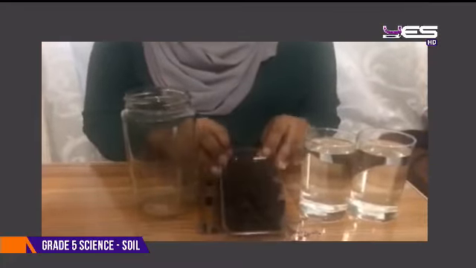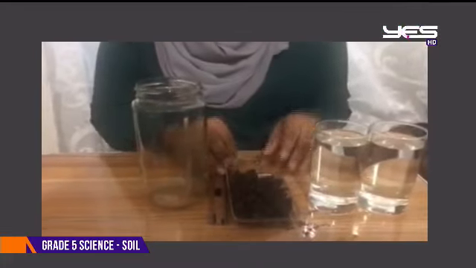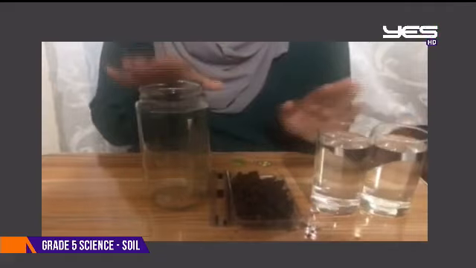Now we have come to the most interesting part of today's lesson. We are going to do an experiment. In this experiment, you will be able to observe the different layers of the soil, as well as see how different the texture of each layer is. For this, we need some things. It's very easy. You need soil and water, as well as a jar.